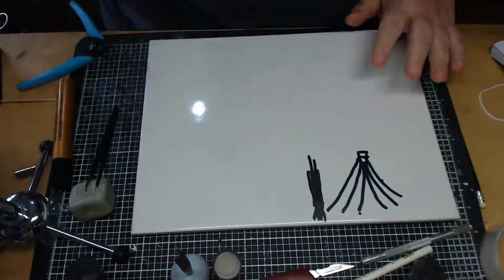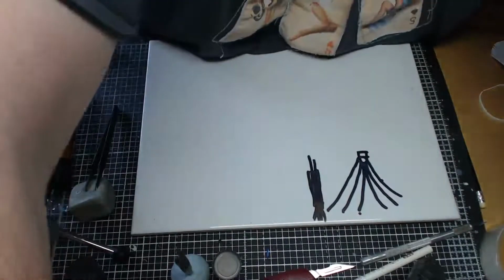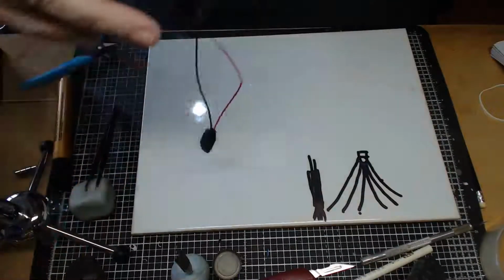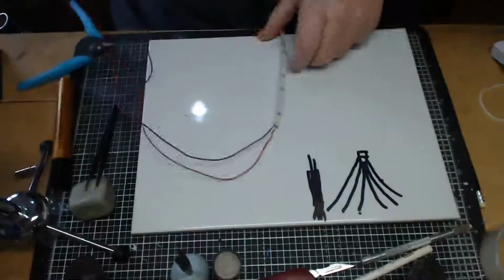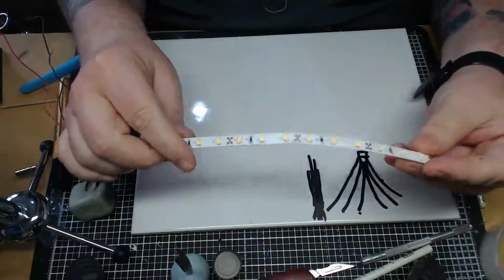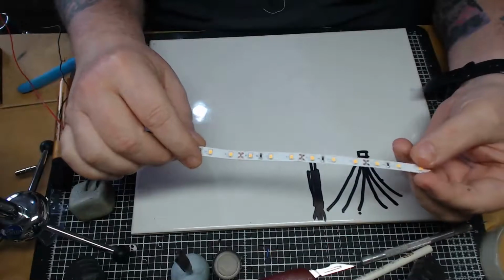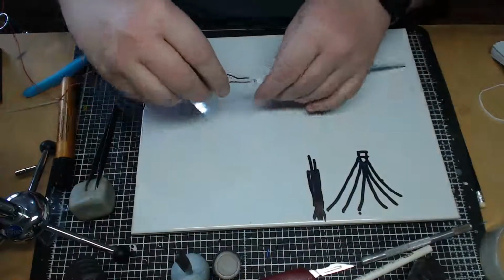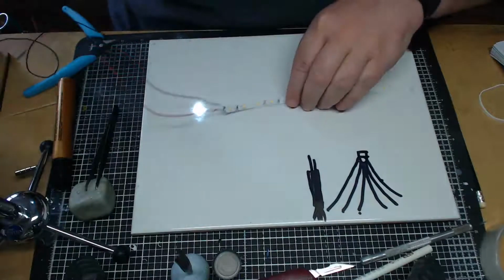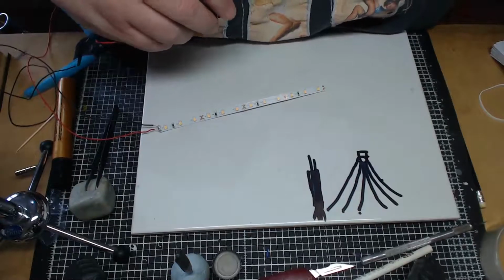So I decided that I was going to go with this little setup here. Now, please bear in mind, this is only a very, very rough setup. So basically, I have a strip of LEDs. They're just one color. They're not adjustable. And I've soldered some wires on the end. And basically, if you attach a battery, let me see, I should have one somewhere.